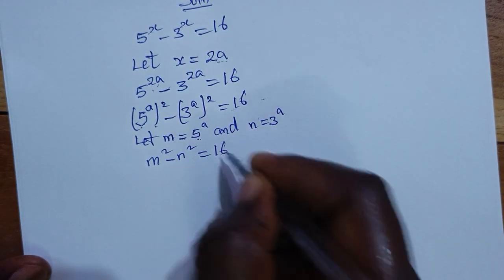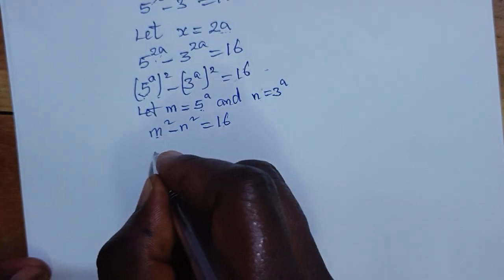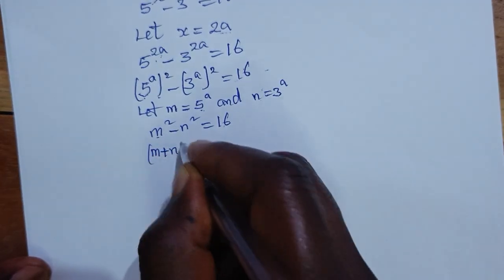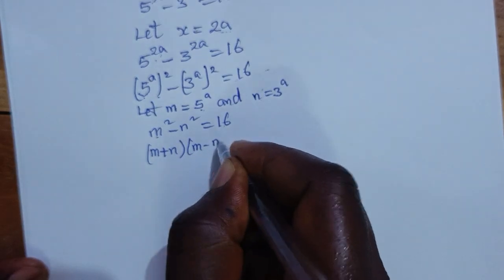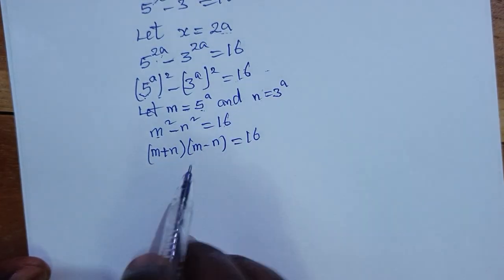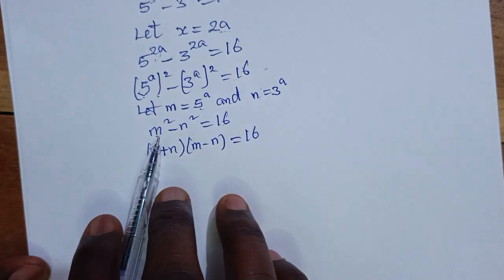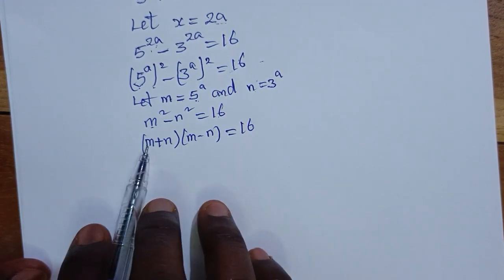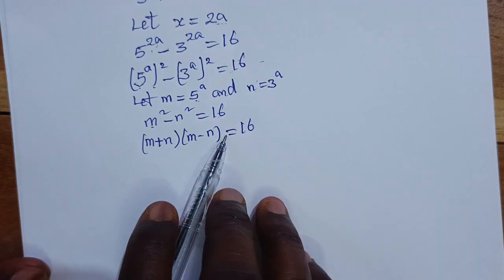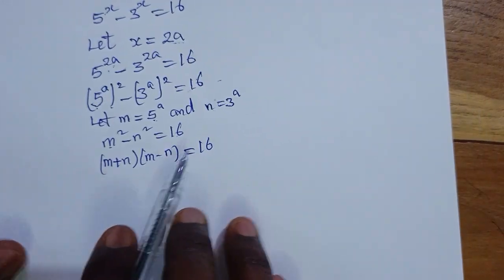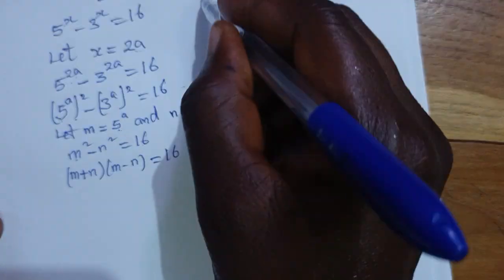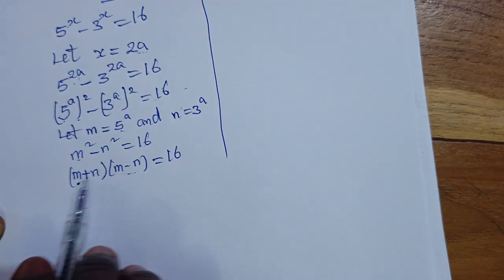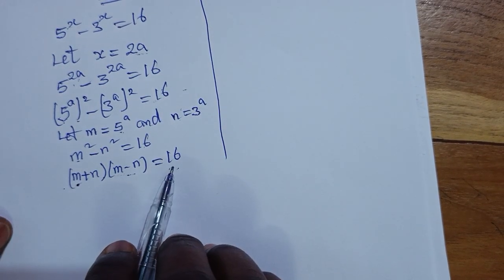equals 16. So this can be factorized using the difference of two squares method. We have m plus n, multiplied by m minus n, equals 16. This is an example of the Diophantine equation. When you are given one equation with two variables, it is said to be a Diophantine equation. We are going to apply knowledge of solving the Diophantine equation here. Now, the left hand side has been written as a product of two variables, so we are going to write 16 as a product of two factors too.